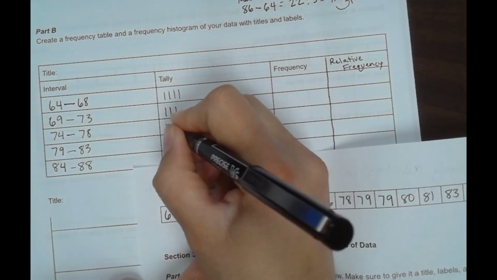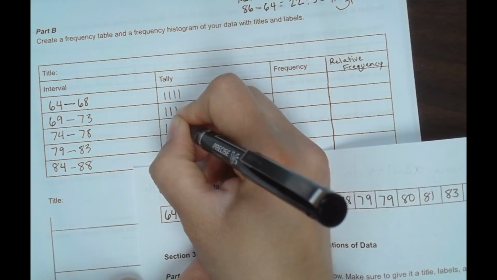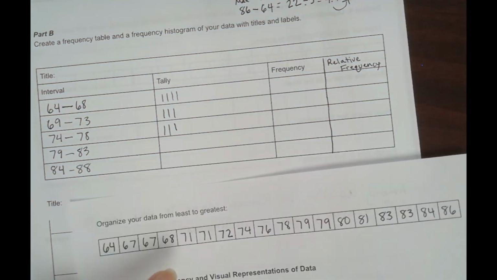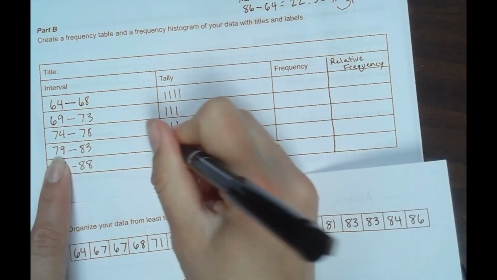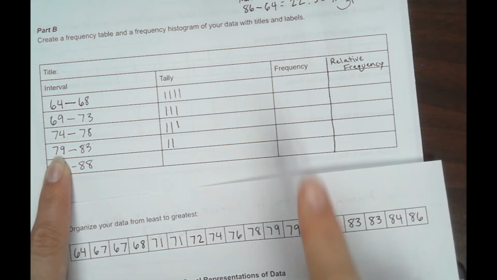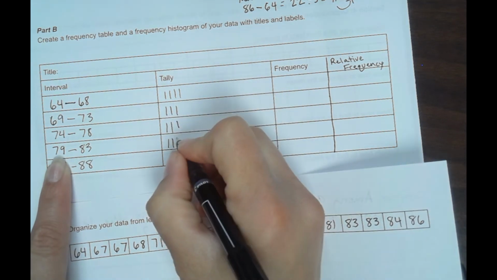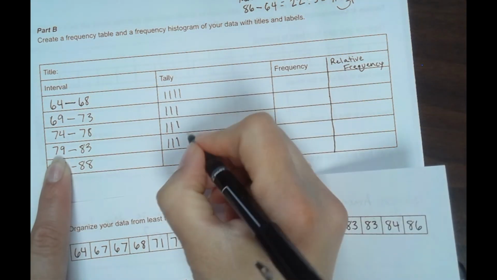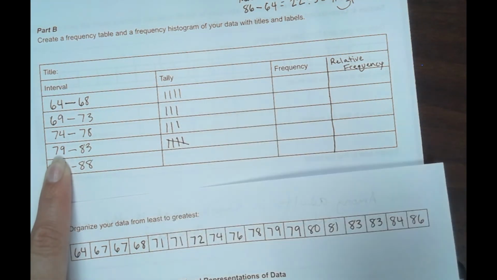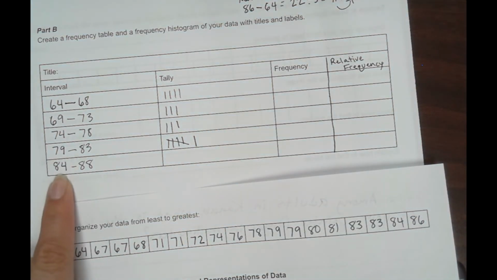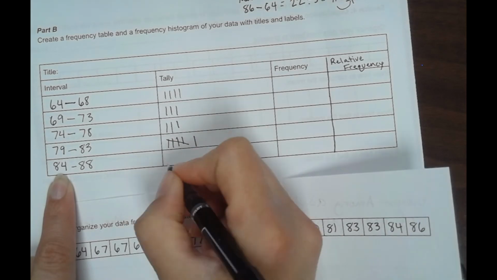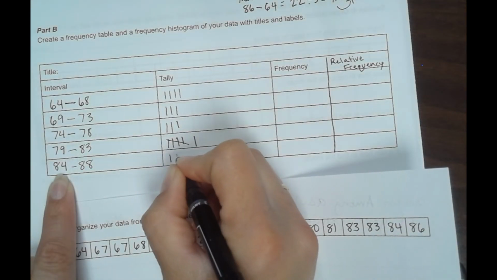76 would fit here, and so would 78. Okay, 79 to 83, we have 2 79s, 80, 81, and 83. No, 2 83s. And then up here between 84 and 86, we have 84 and 86.